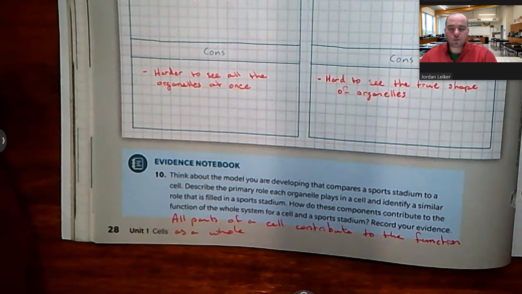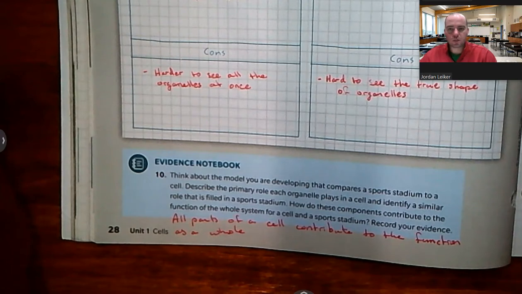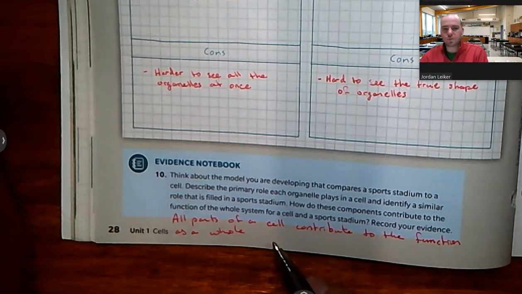Kind of like the organs in your body, your heart, your lungs, liver, kidneys, all of those organs, they have a particular role, a specific role that they fulfill. And without one of those organs, the whole organism wouldn't be able to survive. Just like for a cell, if we were missing one organelle, those organelles play a vital role, and so without those organelles, the cell itself couldn't survive.